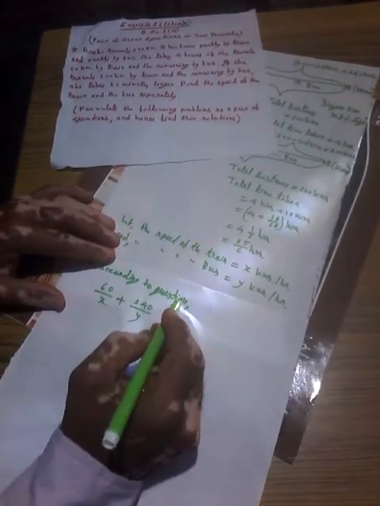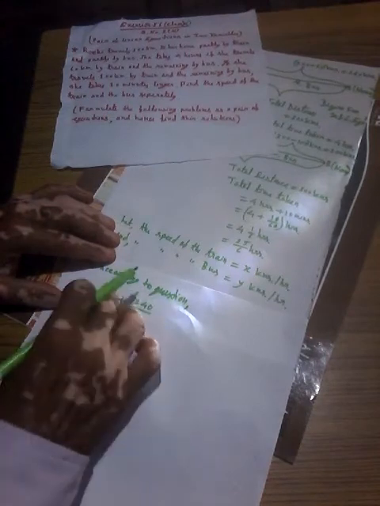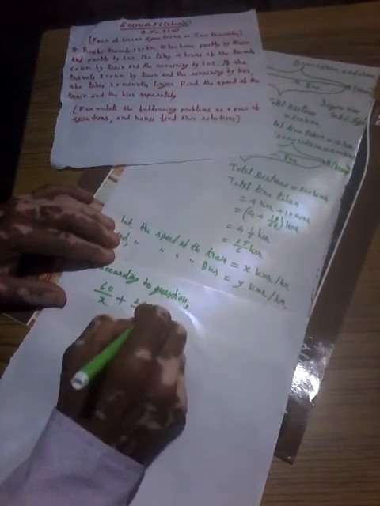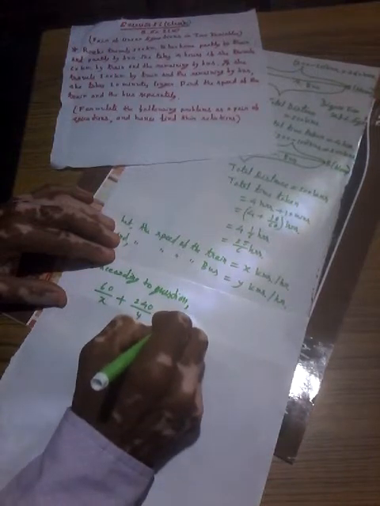And then if we combine these two time periods, that will give us the total time period. So we can write 60 by x plus 240 by y is equal to 4.